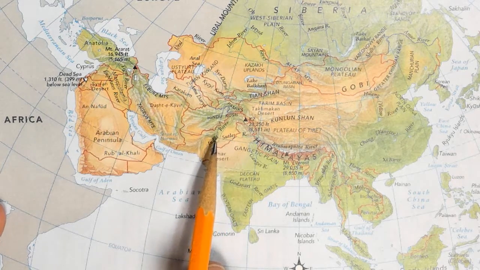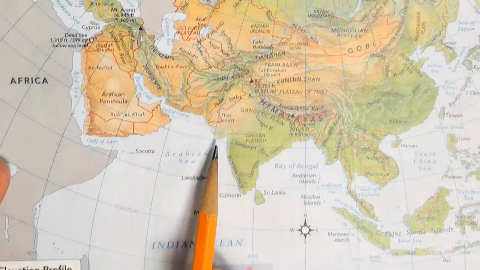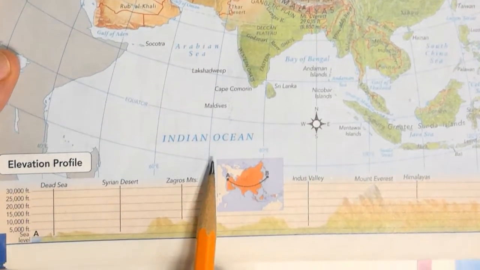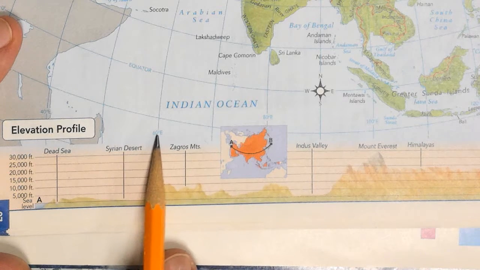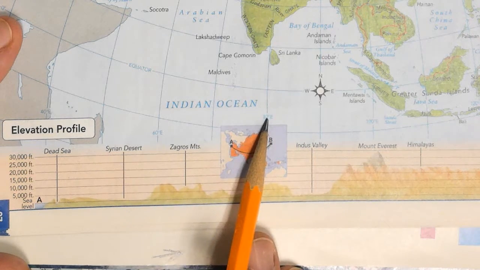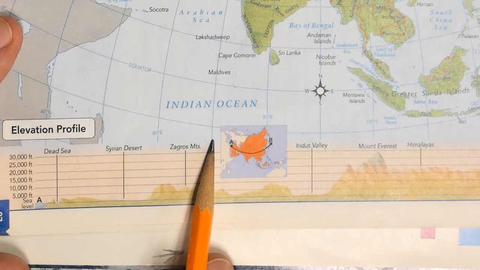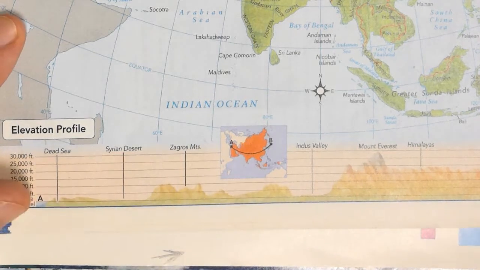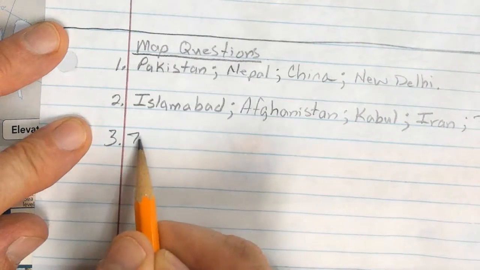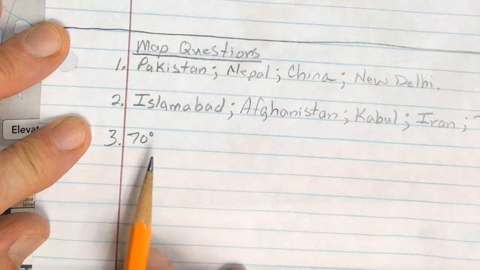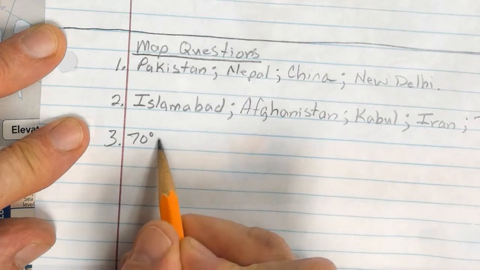All right? Let's tackle the longitude line first. I need to follow that all the way down to the bottom of the map, and there's no number. But that's a number, and that's a number, so what number is in the middle? That's right, 70 degrees. So I go back to my sheet, and I put 70 degrees. Is it east or west? It's east.